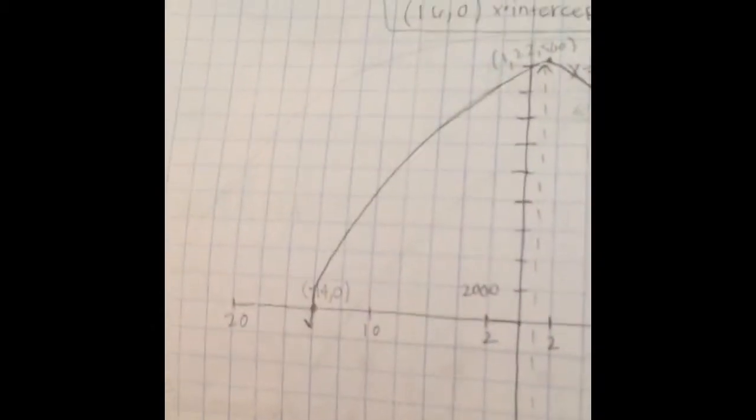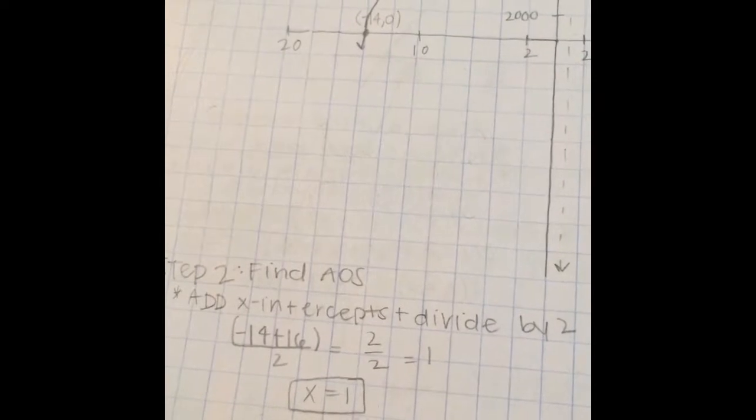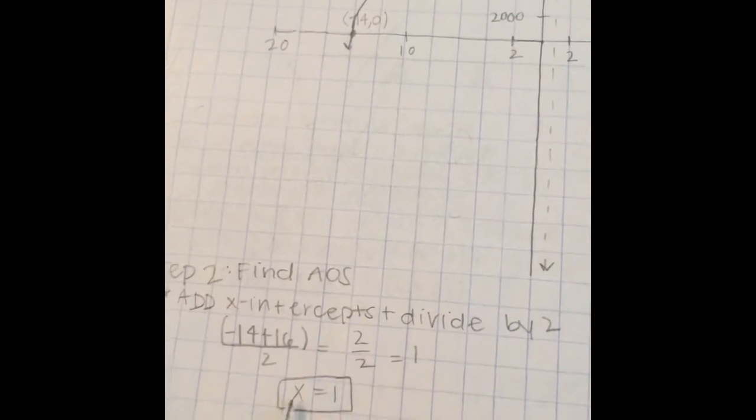So then what you want to do is graph it on here, and after that, step 2, you're going to find your axis of symmetry. By that you use this equation, and you plug this number into here, and this number into here, and then divide by 2, and you get 2 over 2, which is 1, so x equals 1.